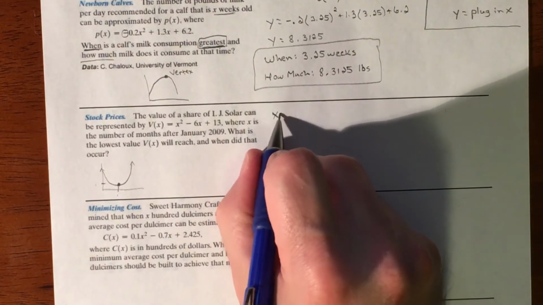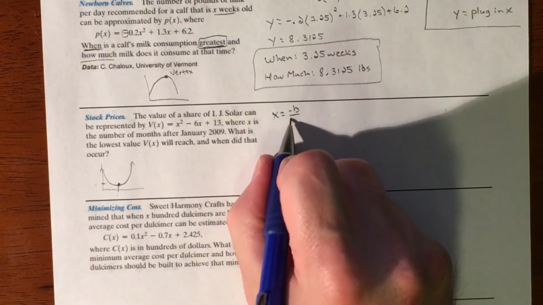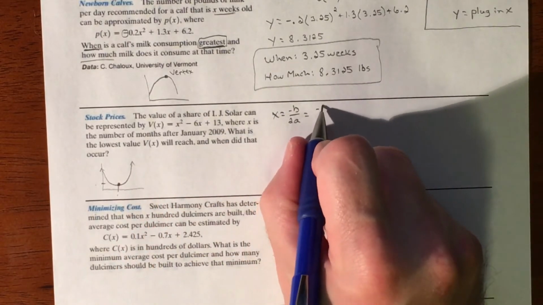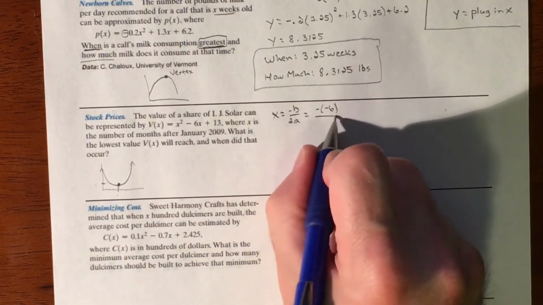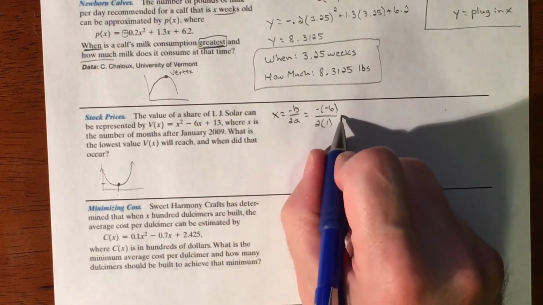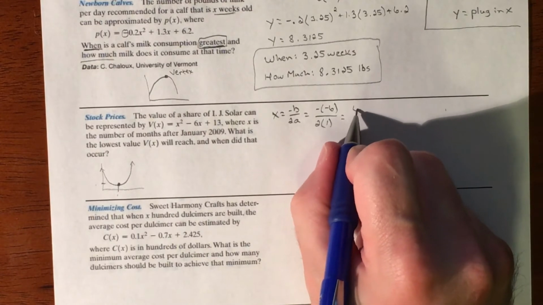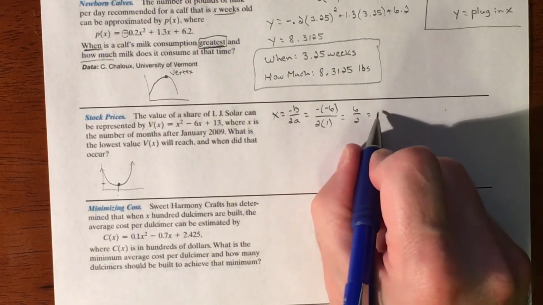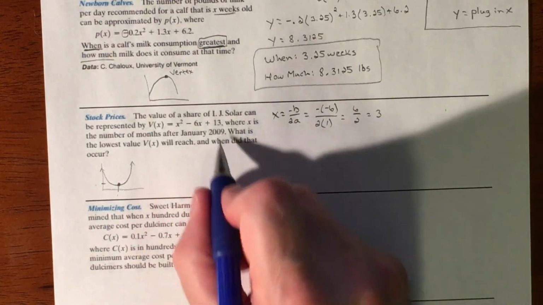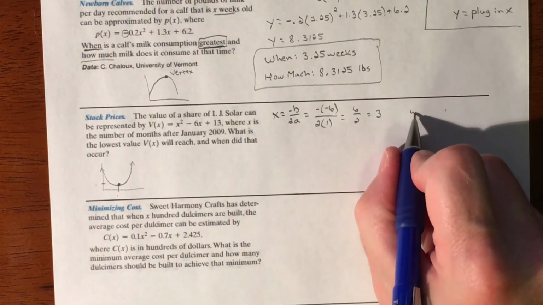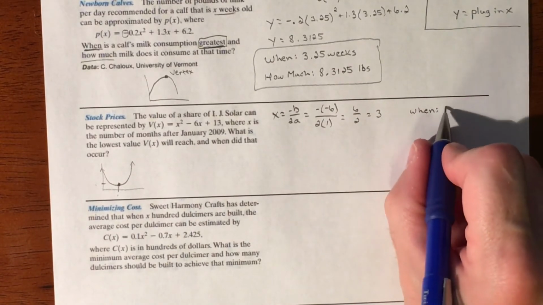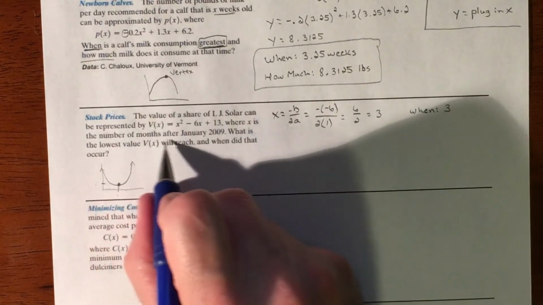So to find that out, same stuff, negative b divided by 2a. So our b value is negative 6, so we have a negative 6 divided by 2 times 1. So that's going to be 6 divided by 2, which is 3. So the when did it occur? We already just have. The when is at 3 months.